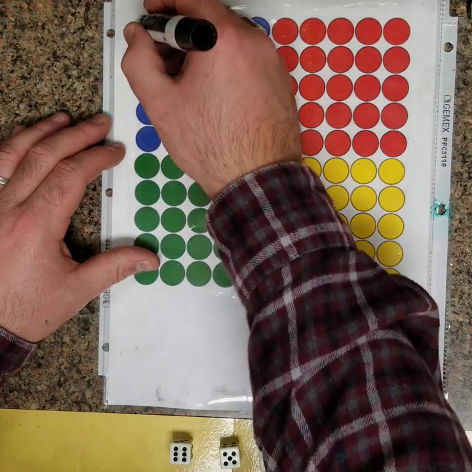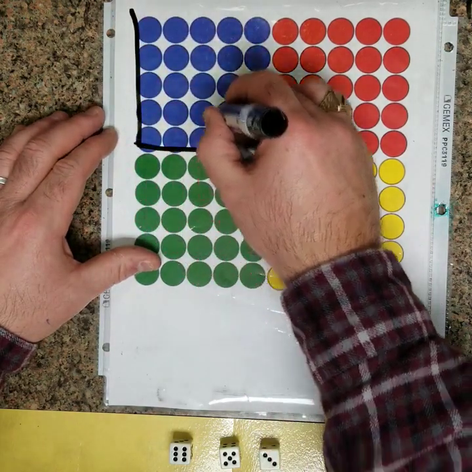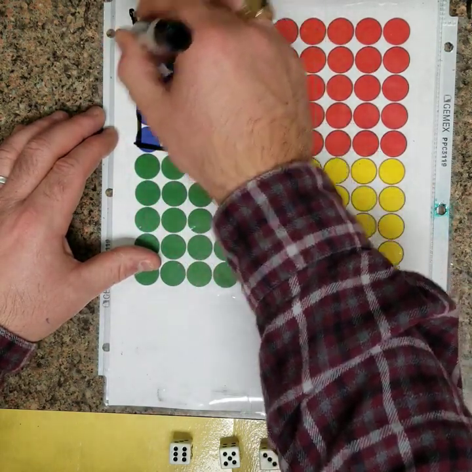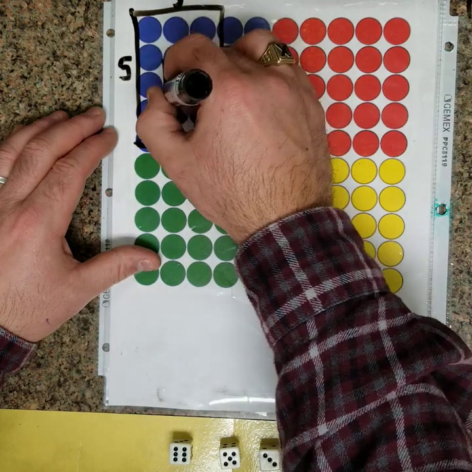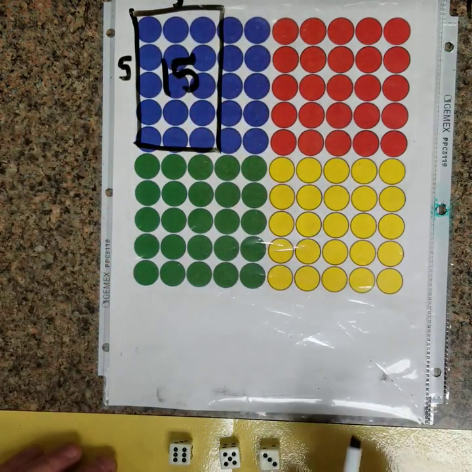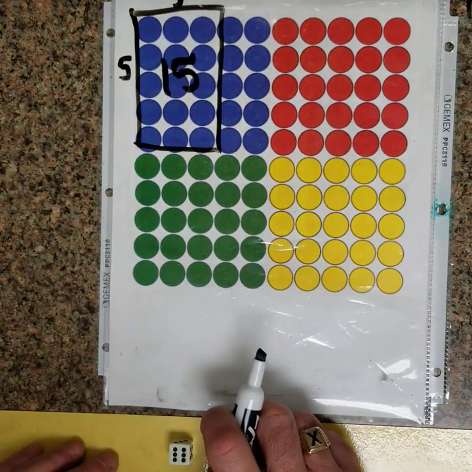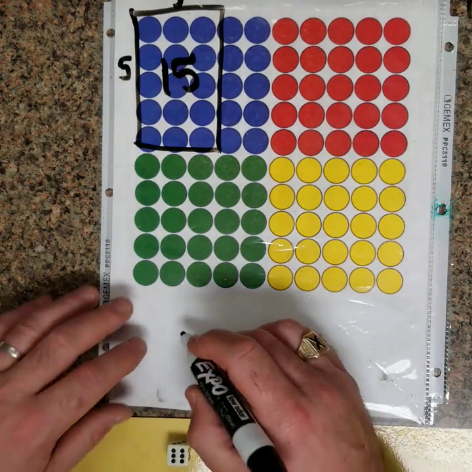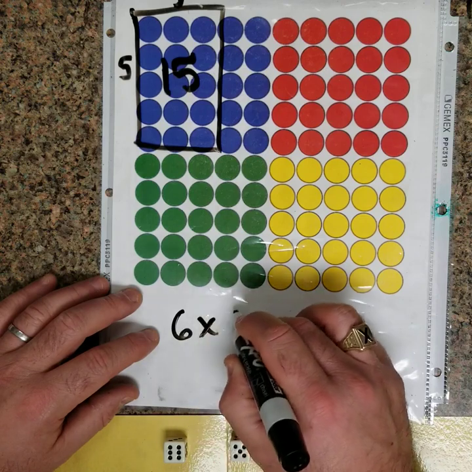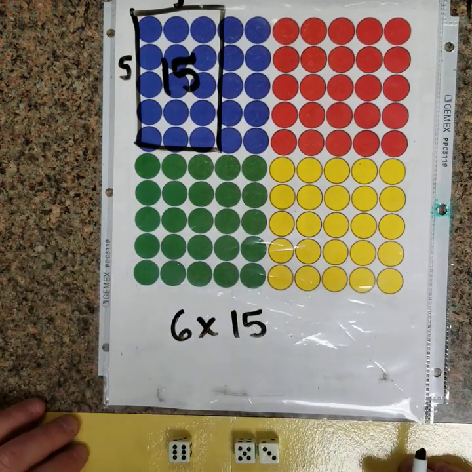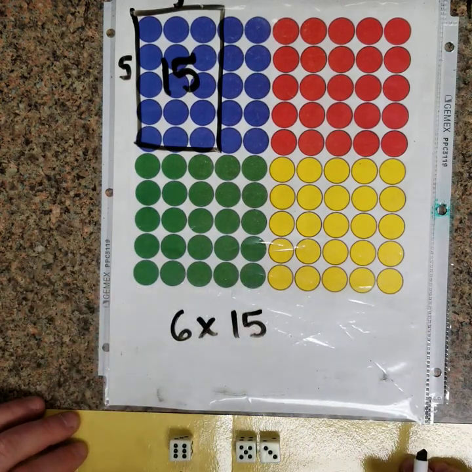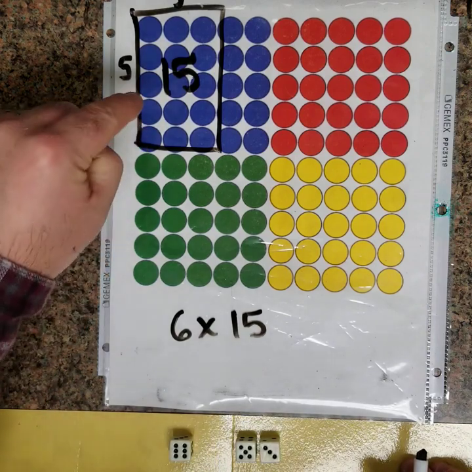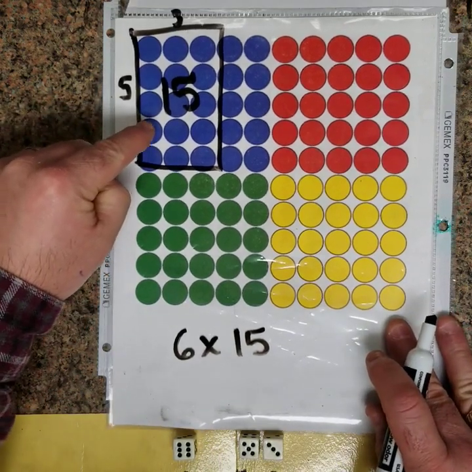So, if they choose to do the small numbers first, sure. 5 groups of 3. 3, 5, there's 15 in there. So you're telling me that that situation is now a 15. I now need 6 groups of 15. How am I going to do that? That means I need 6 of those things.